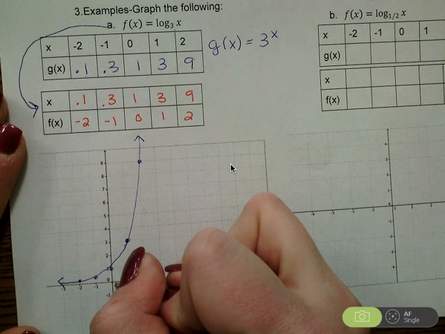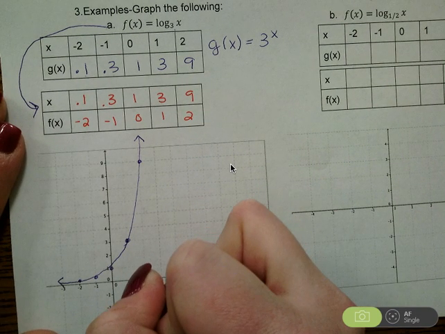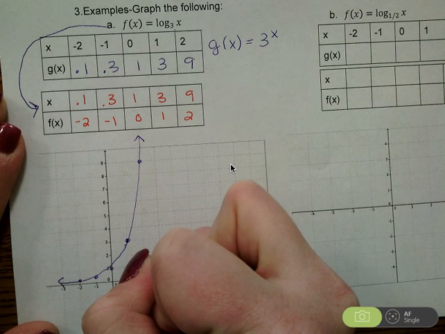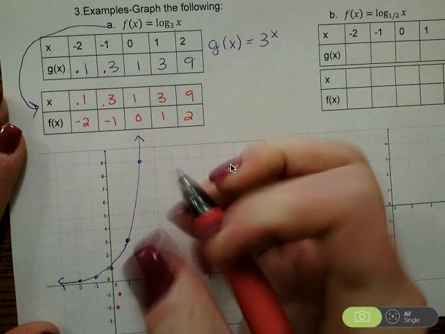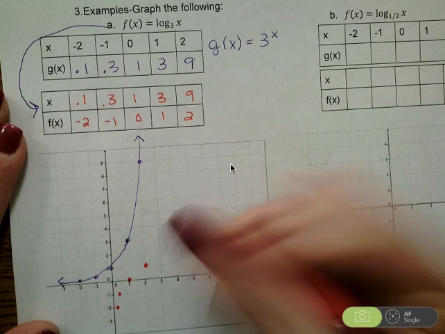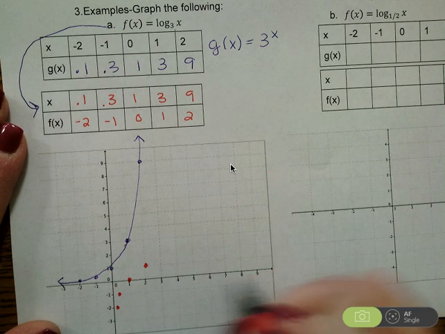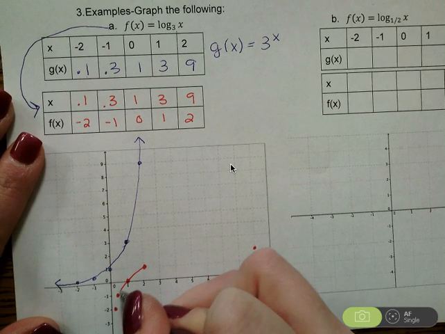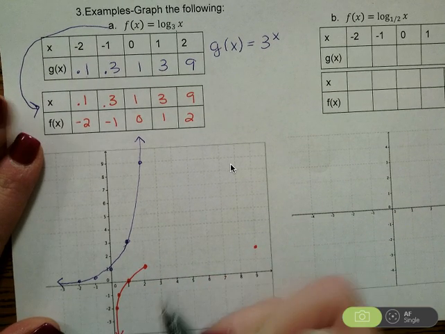So if x is 0.1, f of x is -2. 0.3 is -1. 1 is 0. 3 is 1. And then 9 is 2. And then you connect the dots.